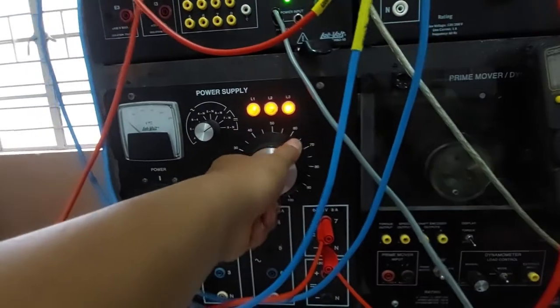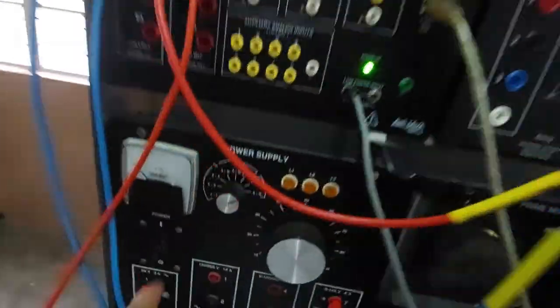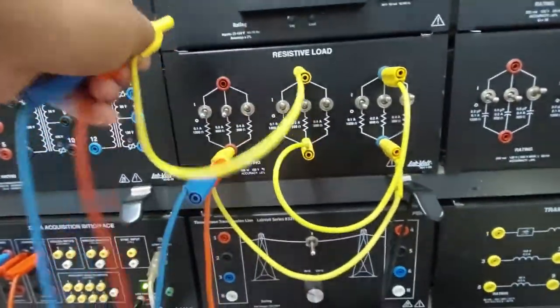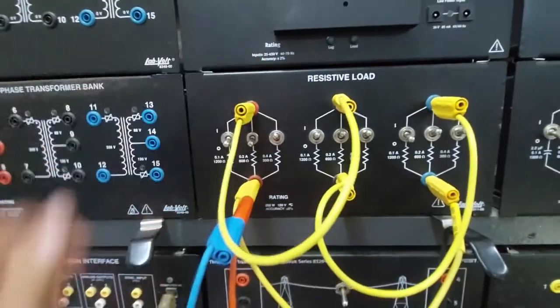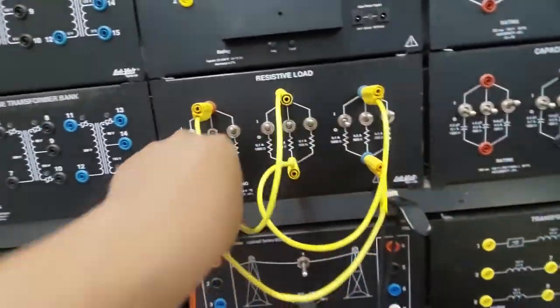So let us verify the reading of our voltmeter and our ammeter from our DAI by multimeter resistance testing or reading. So when you are reading any circuit using your multimeter in resistance mode, always make sure that there is no power entering the load that you want to measure.